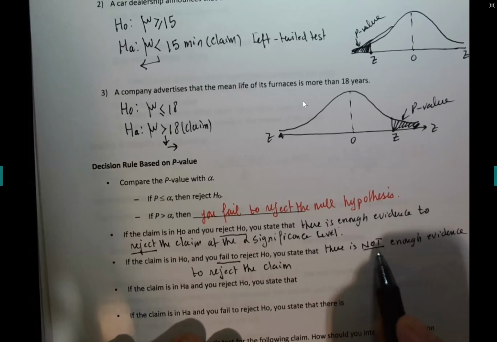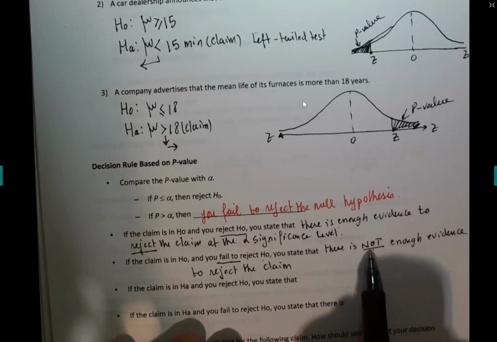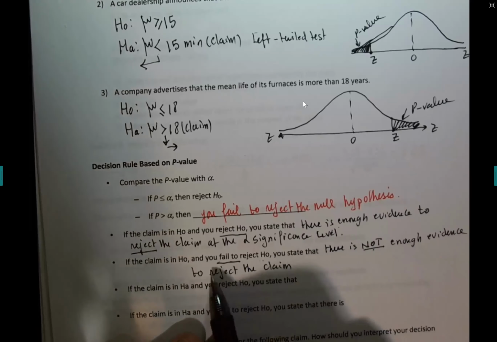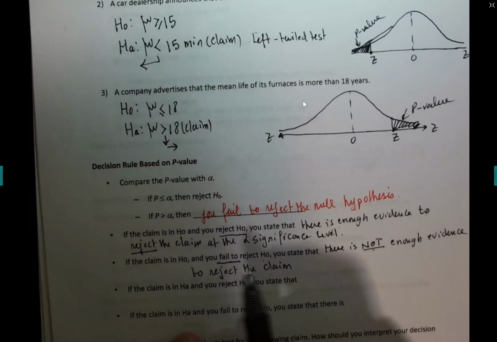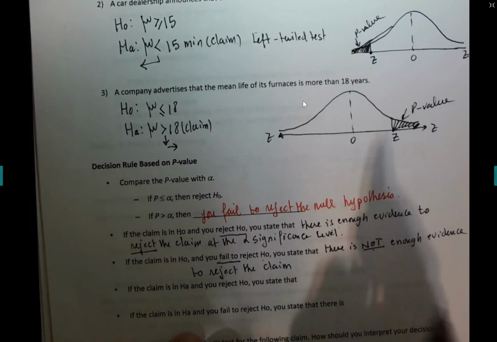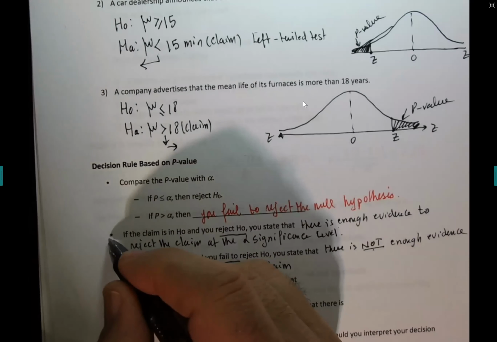Remember, not is linked to fail to reject H0. So if step number 4 is a fail to reject H0, you say there is not enough evidence. Second, as I told you, you have to decide between the word reject and support. If your claim is in H0, guys, you use the word reject. If your claim is in HA, you use the word support. So these are the 2 scenarios when the claim is in the null hypothesis.